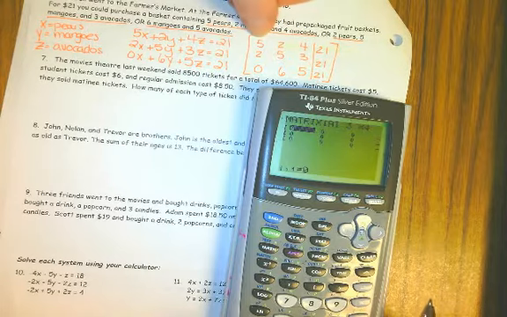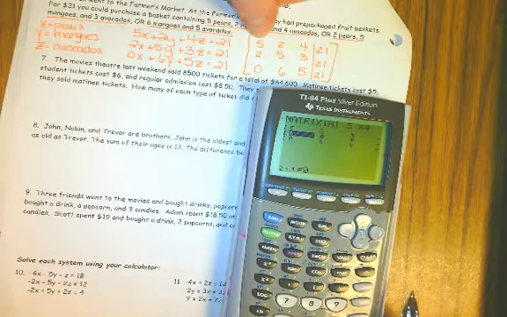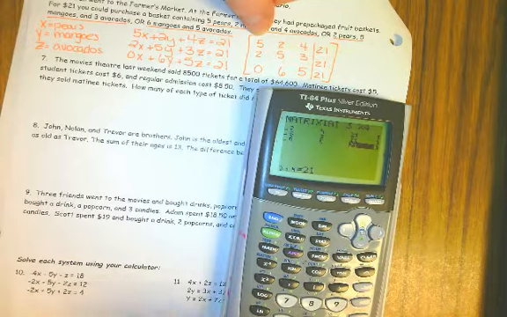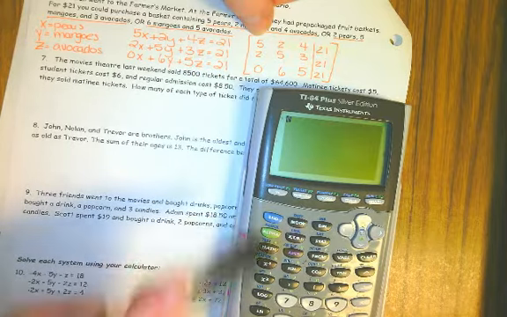So everything from the first row: 5, 2, 4, 21. Do it again: 2, 5, 3, 21, 0, 6, 5, 21. Okay, alright, now I'm going to get out of the matrix. So second, quit. I'm going to go back into the matrix. Remember, it's a whole bunch of in and out.